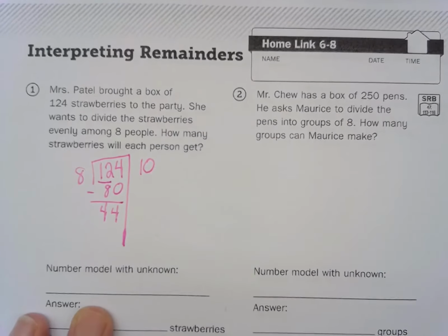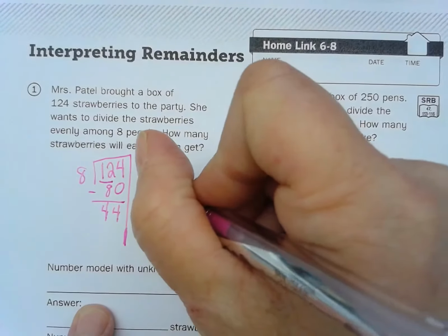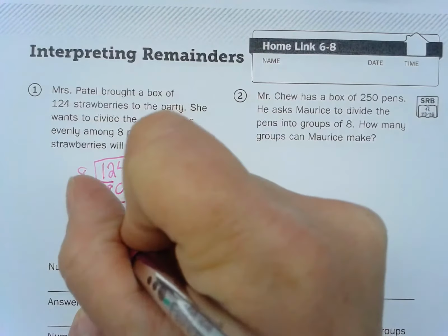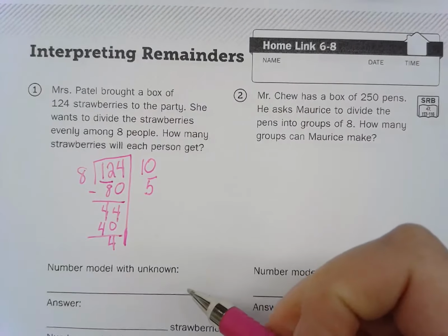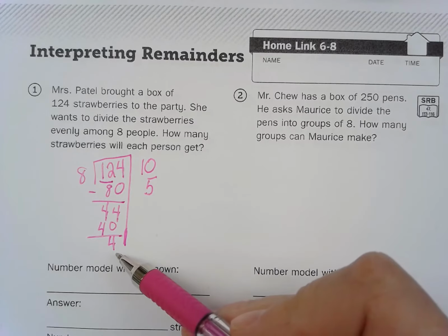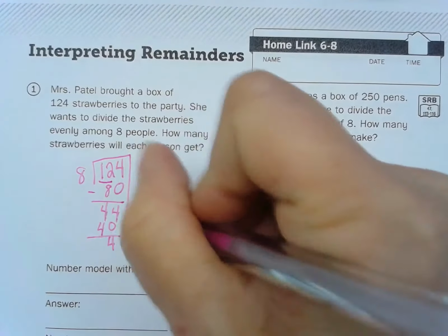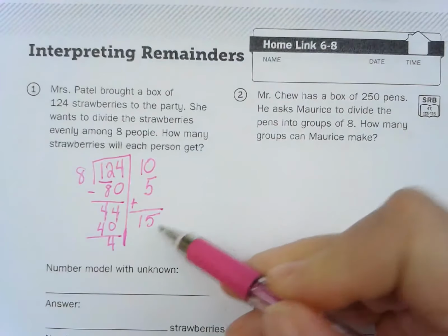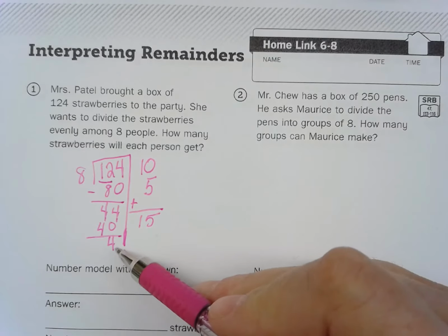I've got 44 left. How many times does 8 go into 44? 5. 5 times 8 is 40. And I have a remainder of 4. Okay, so I have 4 strawberries left over. Each person has gotten 15, and there's 4 left over.